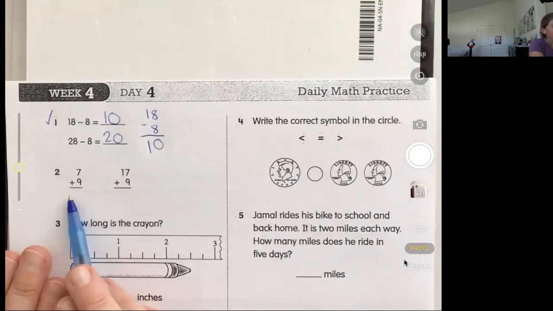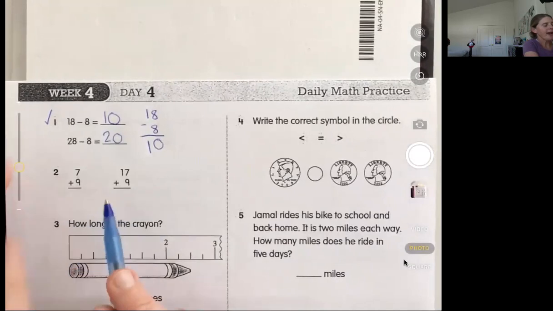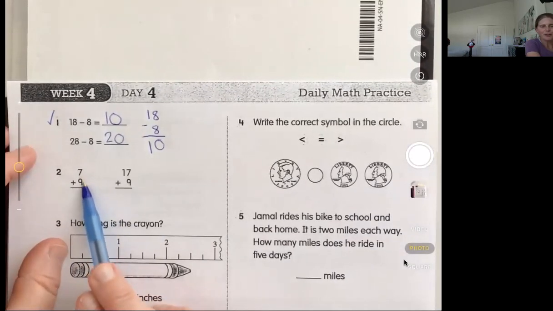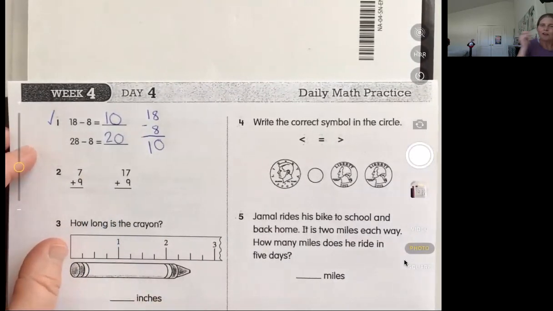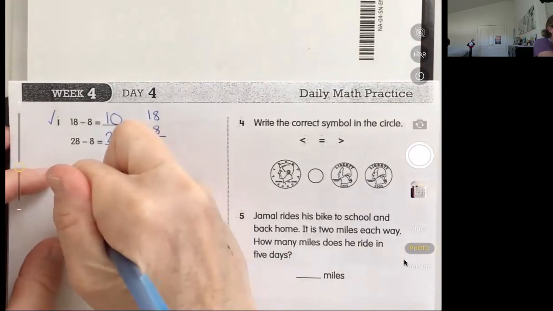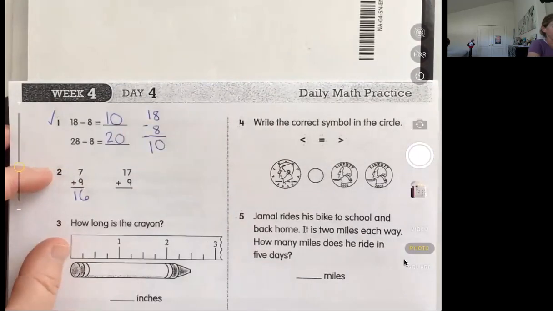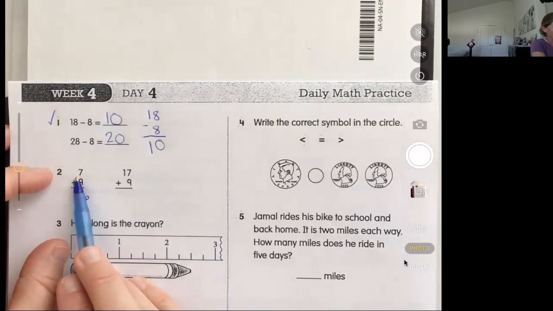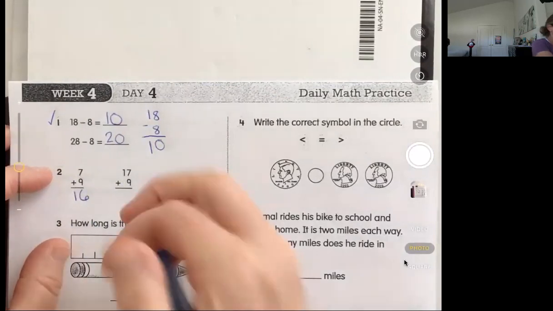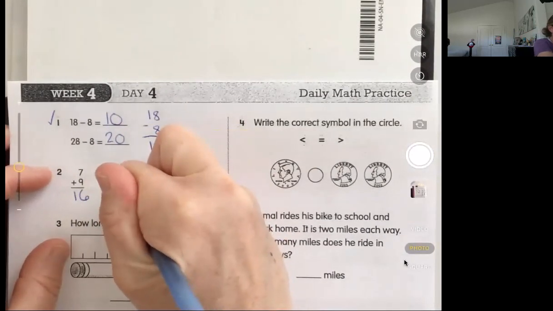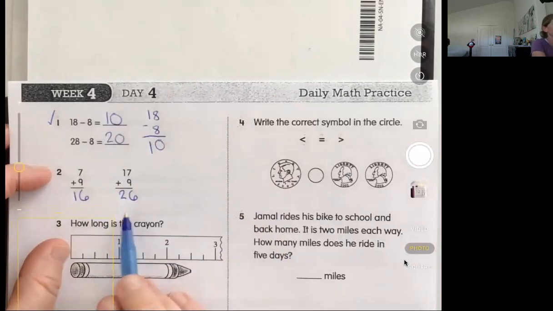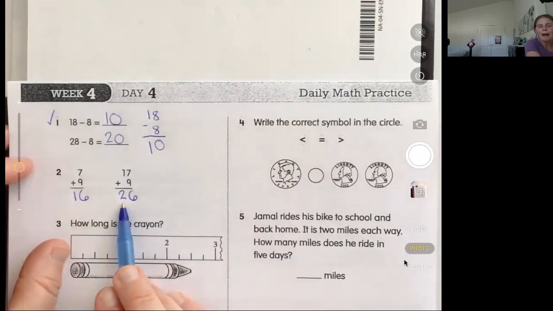Number 2, I'm always checking my signs. These are both addition, and they've been written vertically for us, which I love. These are fast facts. You should know these. 7 plus 9, 16. 17 plus 9. Now look, I didn't have anything in the tens place. Now I do. That must mean, again, my tens place just grew by 1.